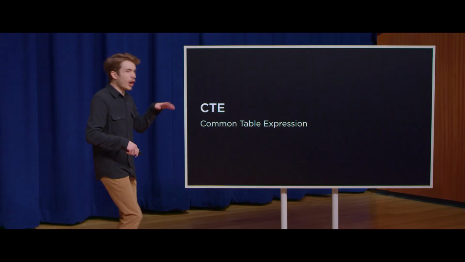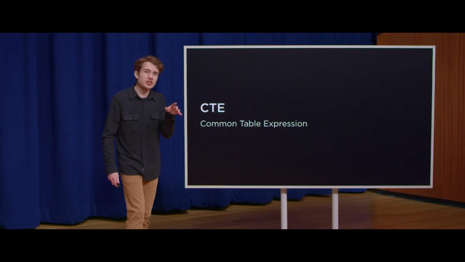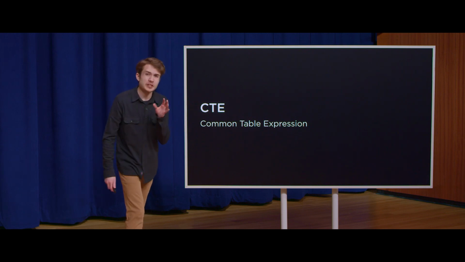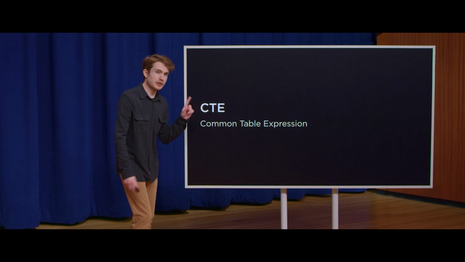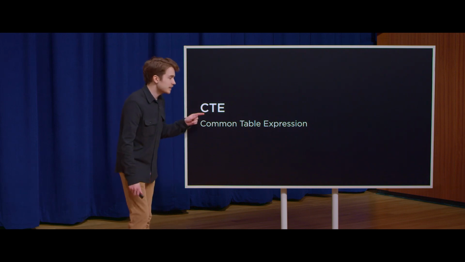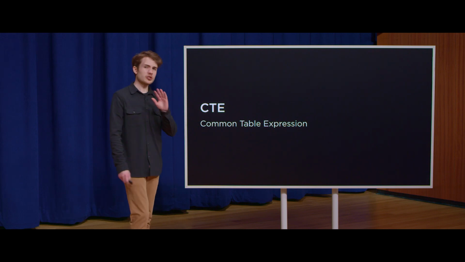And let's introduce now something called a common table expression, or a CTE. And a common table expression is simply a view that exists for the duration of a single query. So a regular view, as we saw before, exists forever in my schema. A temporary view exists for a single connection, but a CTE exists for a single query. And the syntax looks just a bit different.